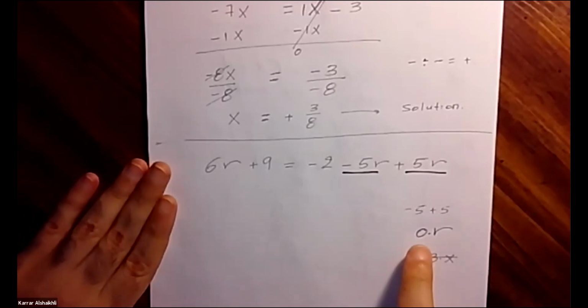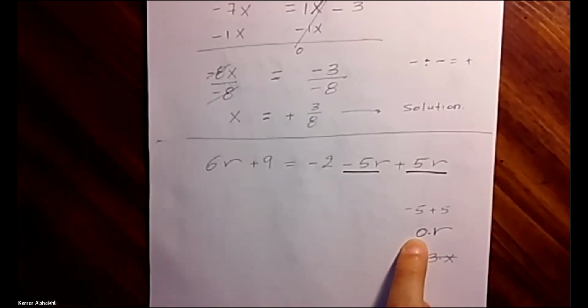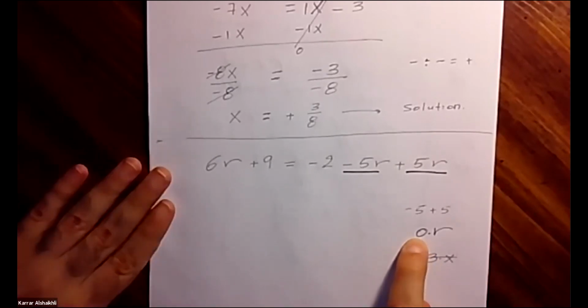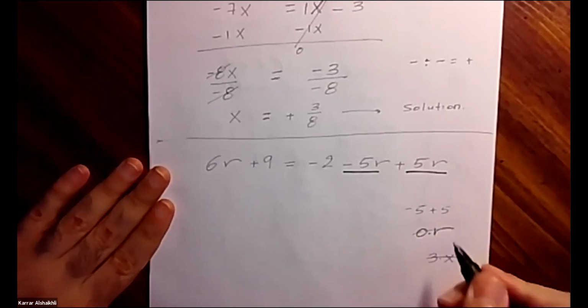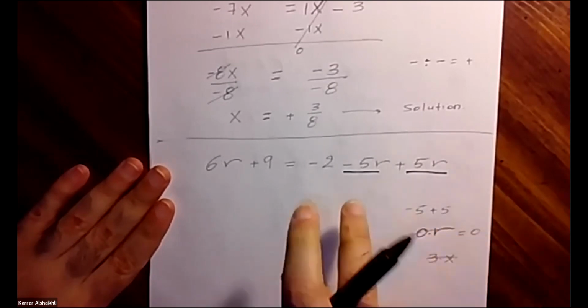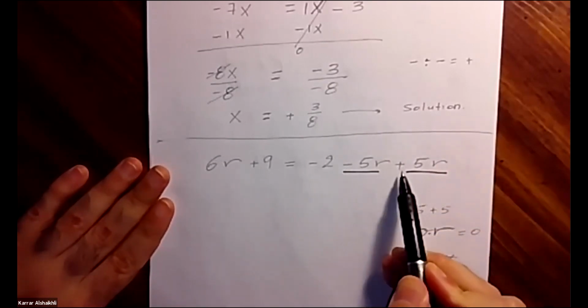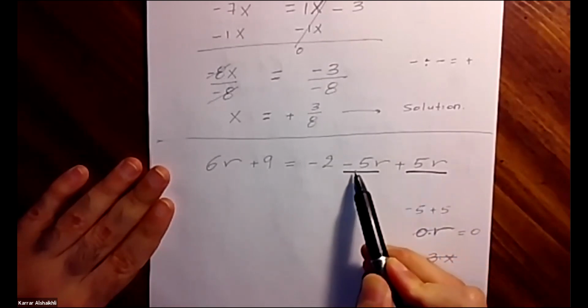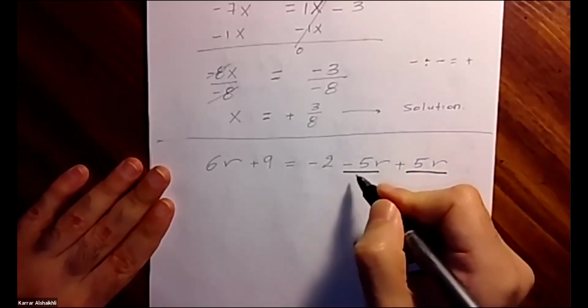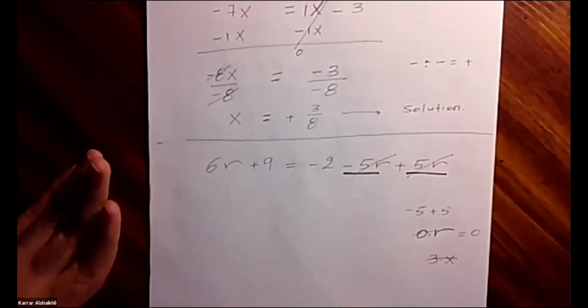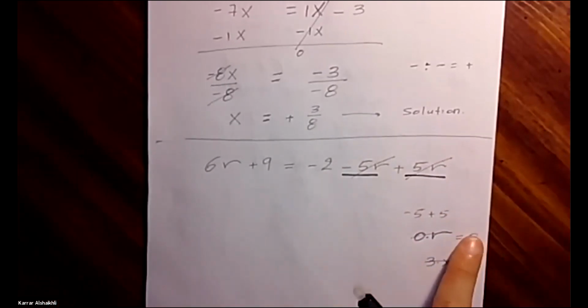So if you multiply 0 by any number, what's the result? 0. Perfect. That means you don't have to do all these steps. When you have negative 5R and positive 5R, just cancel it, because we already know the result is going to be 0.